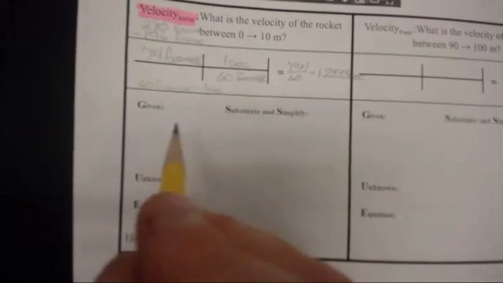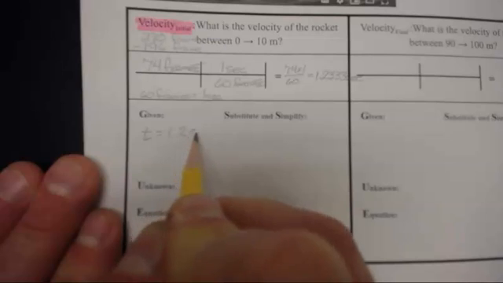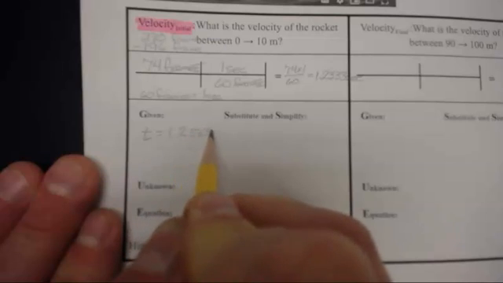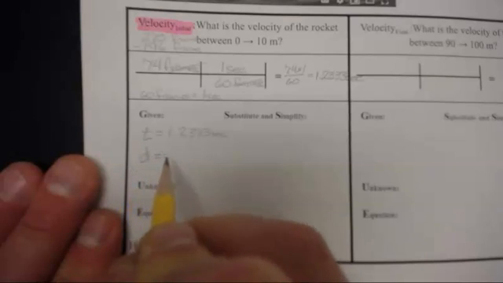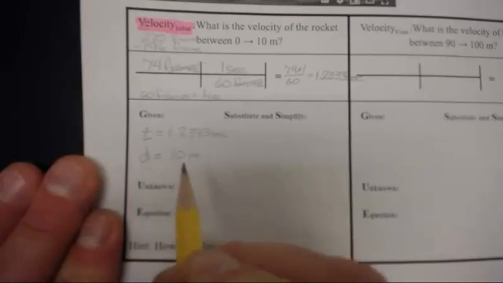So I have a guess grid here, and I know that the time it takes for it to travel is 1.2333 seconds. The distance that the rocket traveled is 10 meters. The thing that I want to know is the velocity, initial, how fast it's going in the beginning.